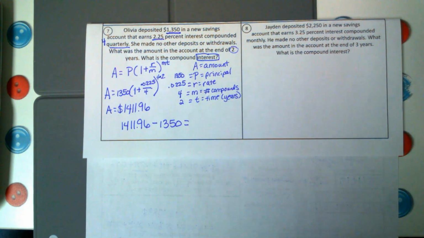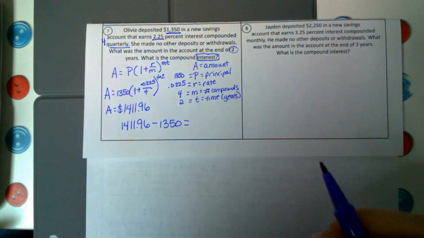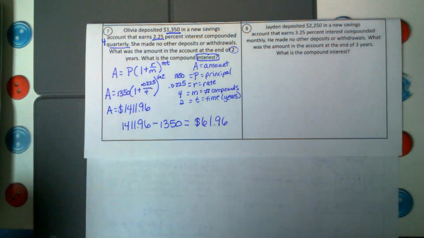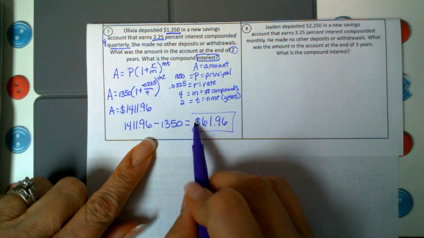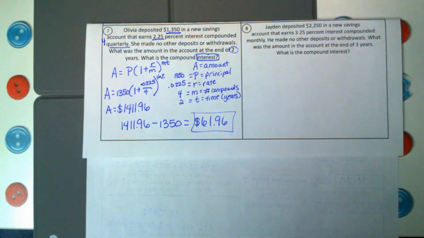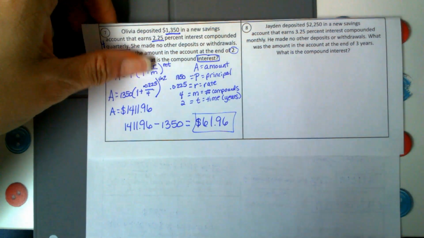So 1411.96 minus 1350 equals $61.96. So that is the amount that the bank added to her amount. All right. Last one.